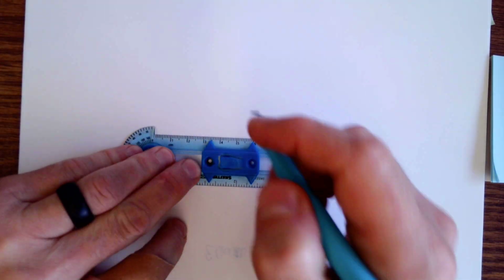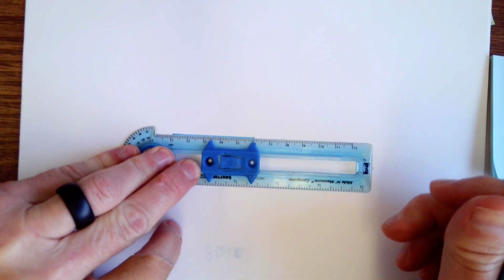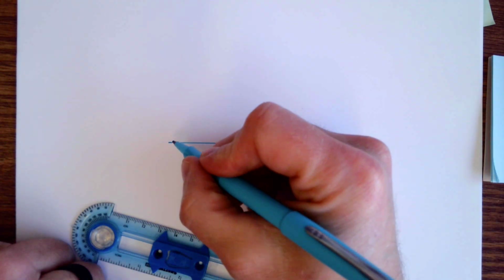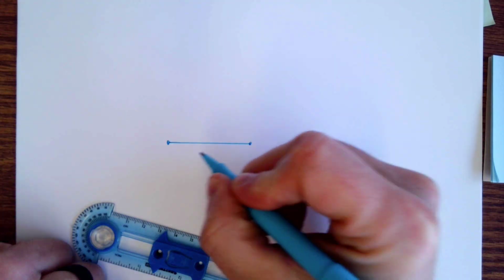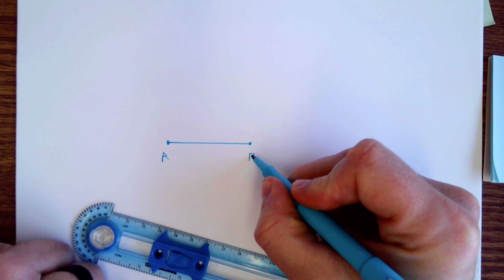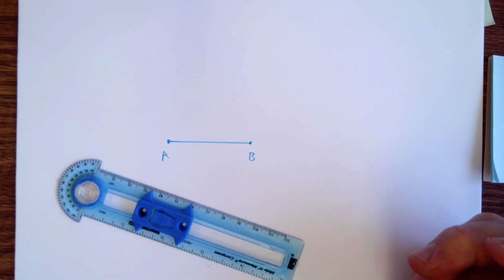I'm going to start just by creating a segment of some sort. I didn't pre-measure it or anything like that. I wasn't paying special attention to its length. I'm going to call this A, I'm going to call that B, for no particular reason other than I just need to label them to make it easier to talk about. I want to create an equilateral triangle.